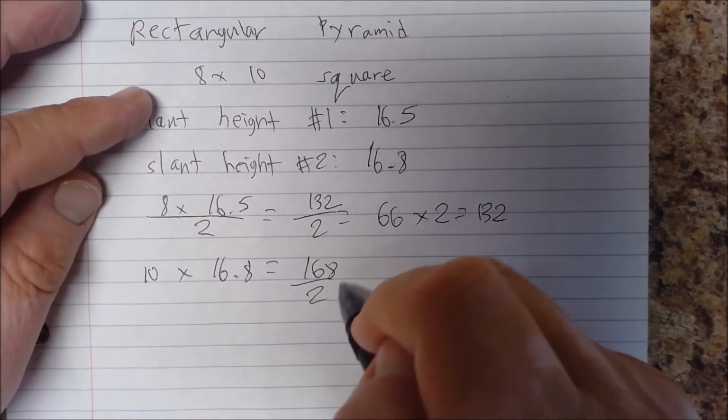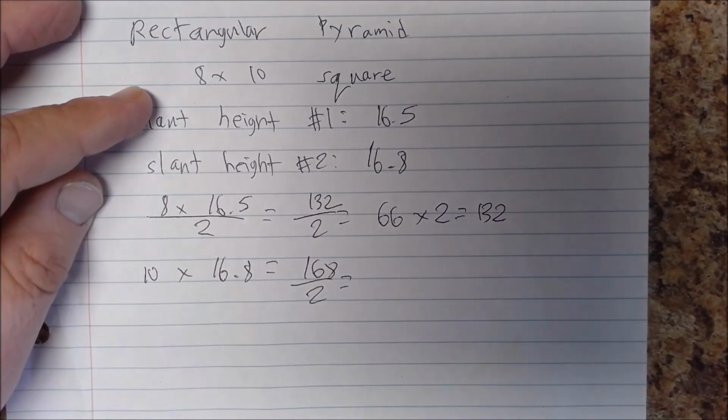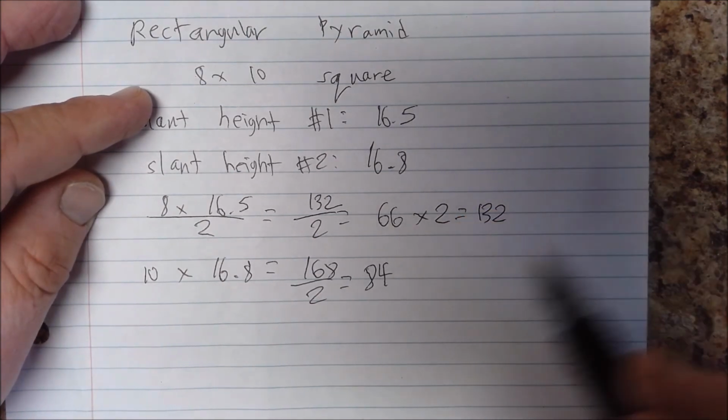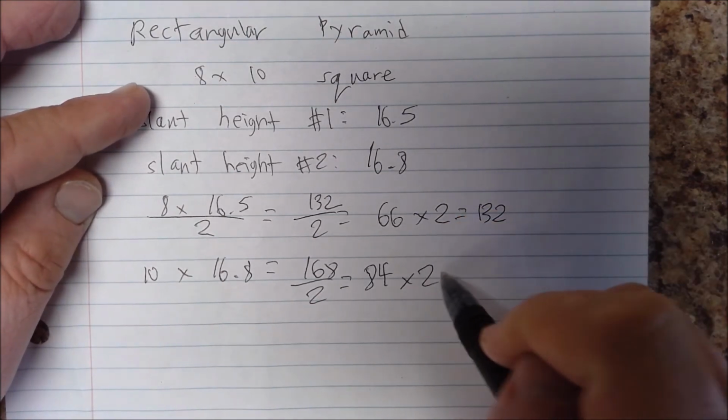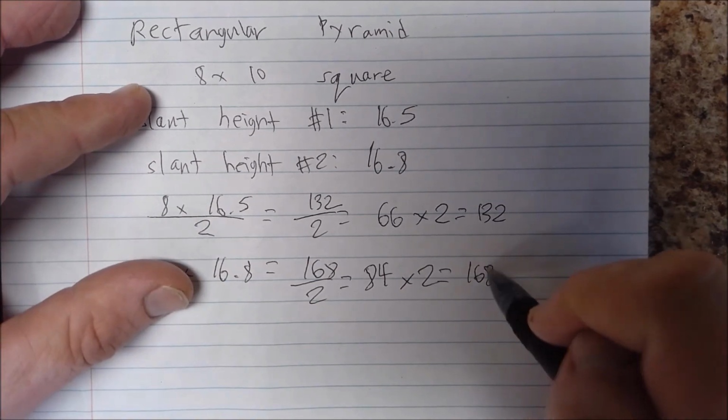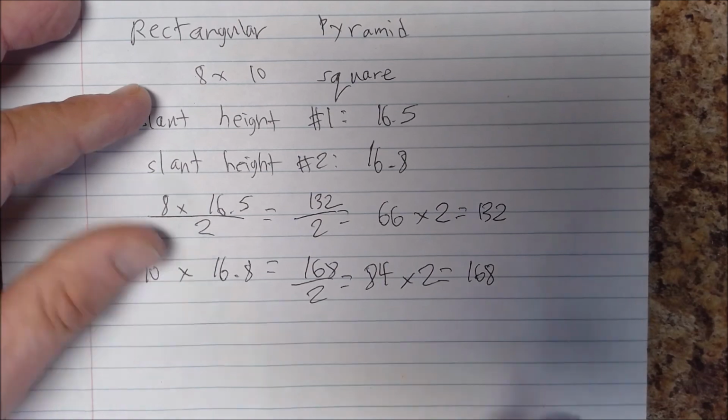That's 168, divide by 2, 84, base times height divided by 2. There's 2 of those triangles. 84 times 2 is simply going to bring me back to 168.